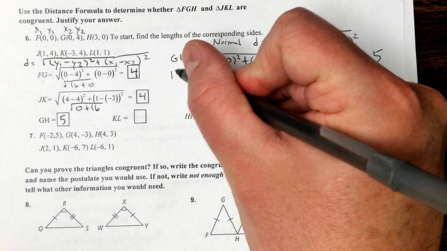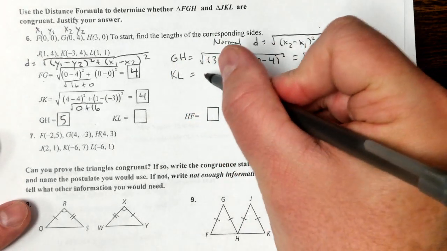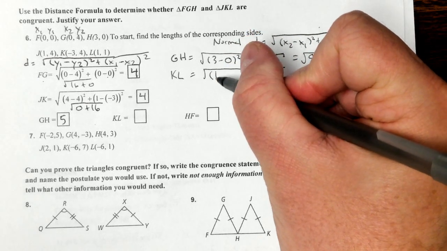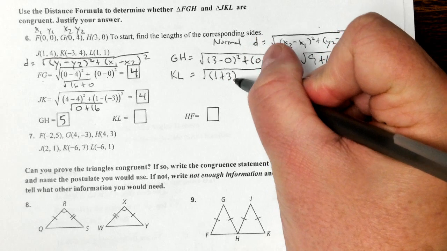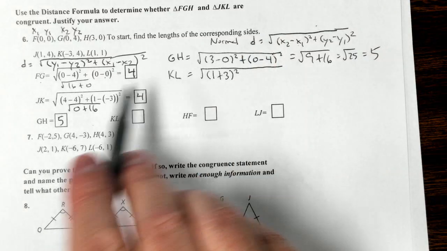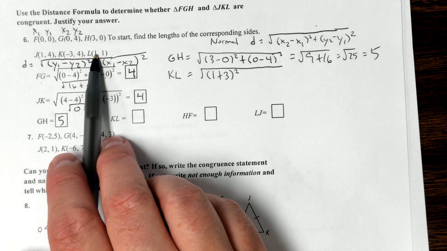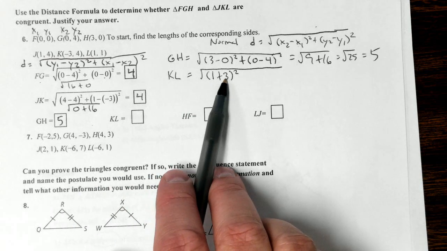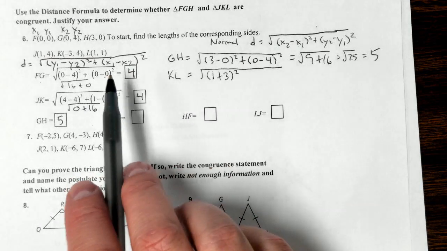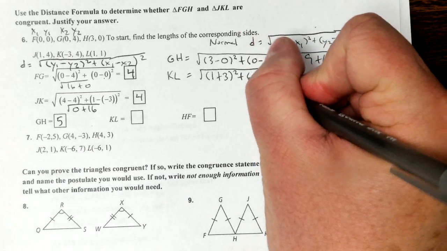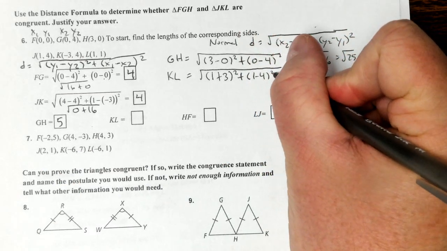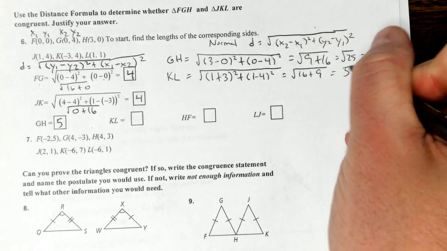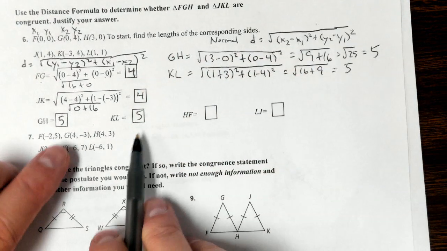Okay, then for KL, this is going to be the square root of 1 minus a negative 3 squared. We're doing 1 minus a negative 3, which changes it to plus 3, and we square it. And then we do the 1 minus 4, so plus 1 minus 4 squared. This gives you the square root of 16 plus 9, which again makes 5. So both of those are 5.